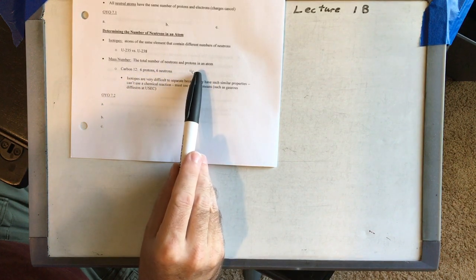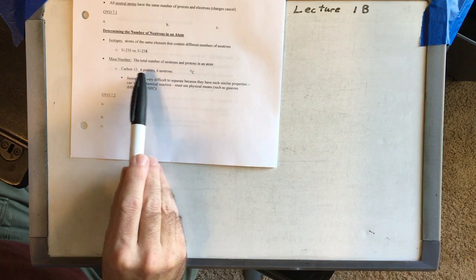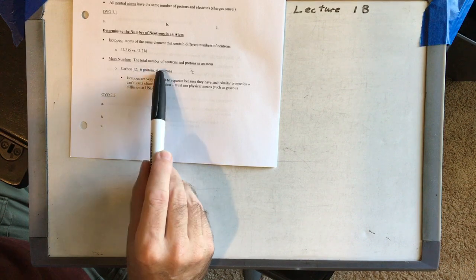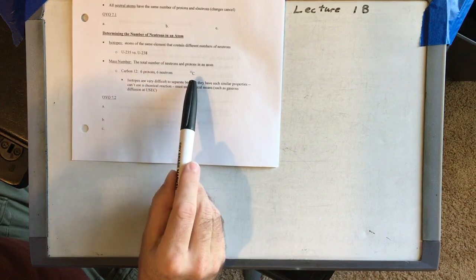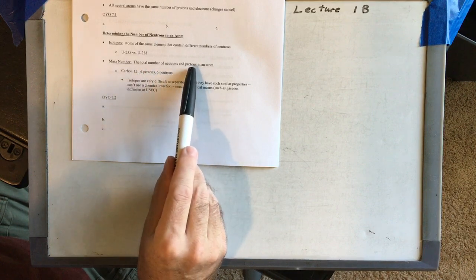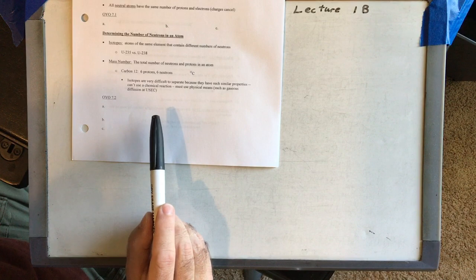The mass number is the total number of neutrons and protons in an atom. So mass number, you just add up the protons and the neutrons. So for carbon-12, look at the periodic table and you'll see carbon has 6 protons. Well, it has 6 neutrons because 6 plus 6 is 12. The way you will see it written is carbon-12, just like that, or a little 12 superscript up to the left of the element symbol.